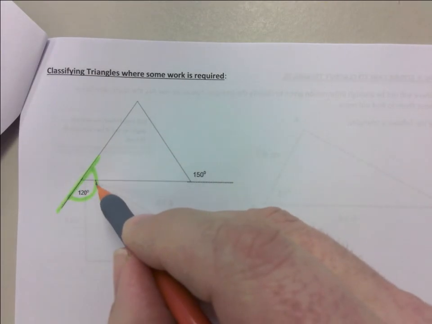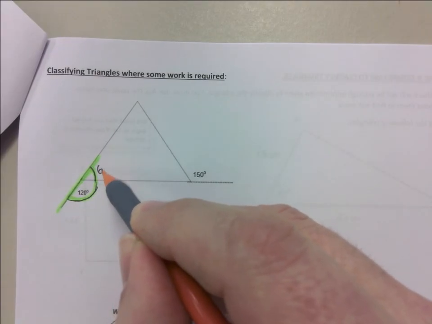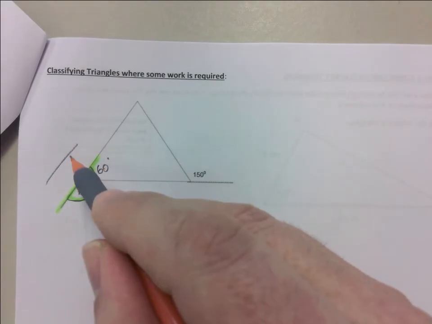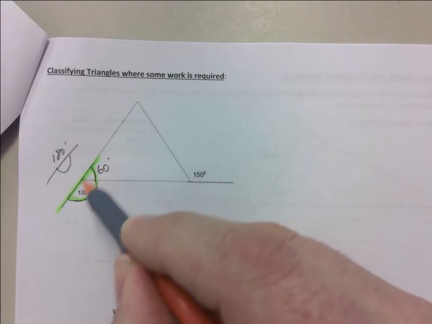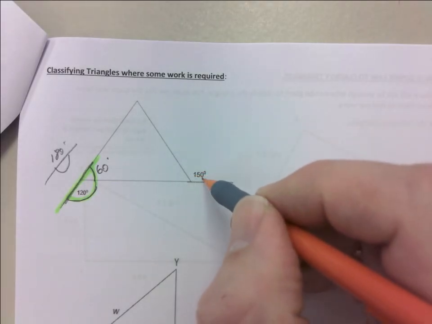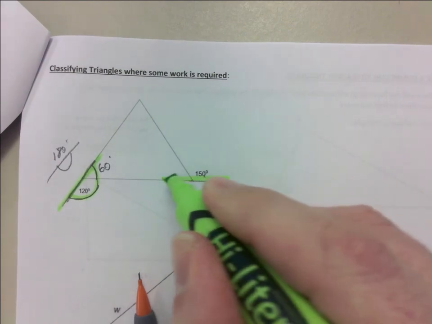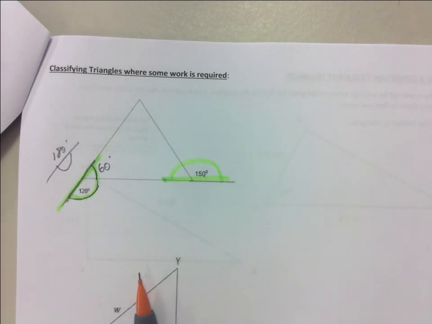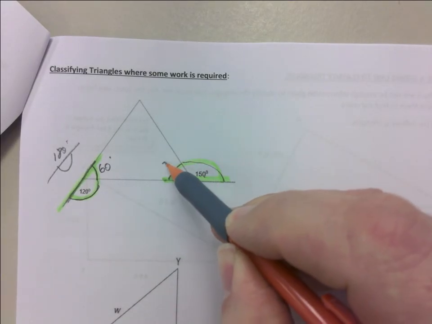If this is 120 here, what is this? 60, right? Because you've got the 180 going on there along this straight line. Over here, you see the straight angle? If this is 150, then this must be 30, right?